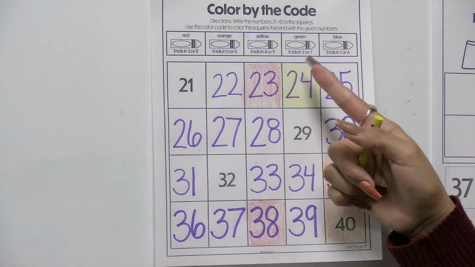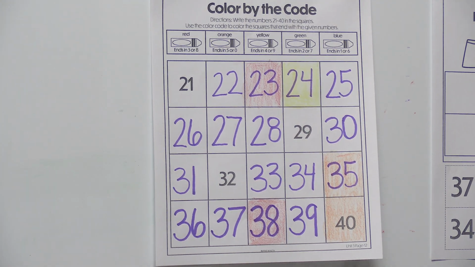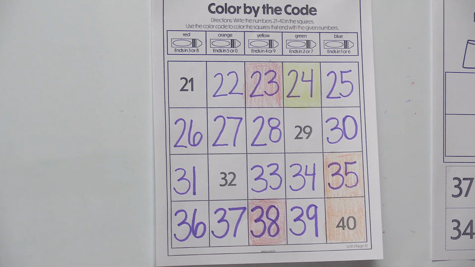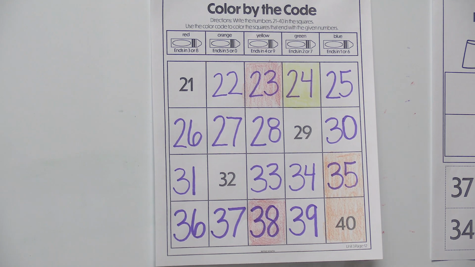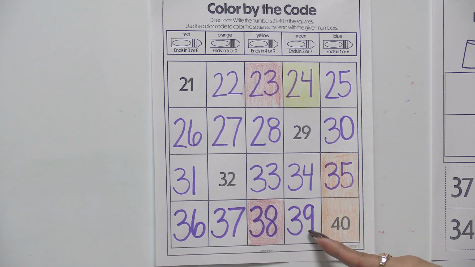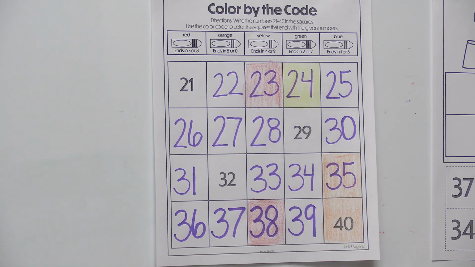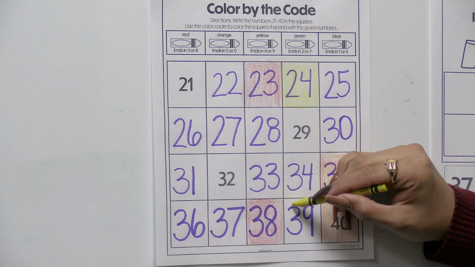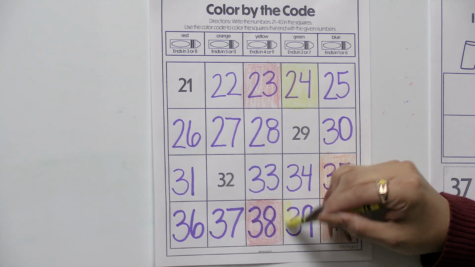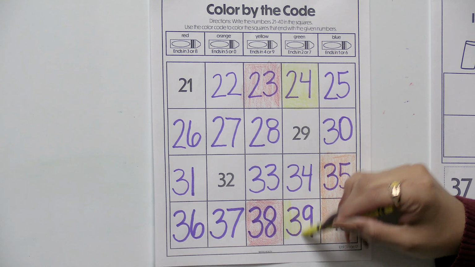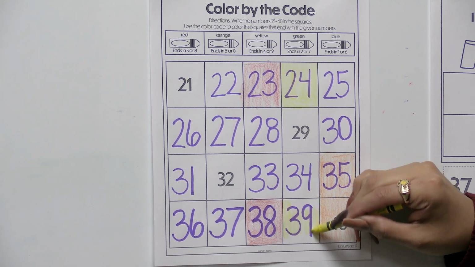Okay, so ends in 4 or 9. So do you see a number that ends in the number 9? I see 39. So let's color in the square that says 39 yellow because it ends in the number 9.